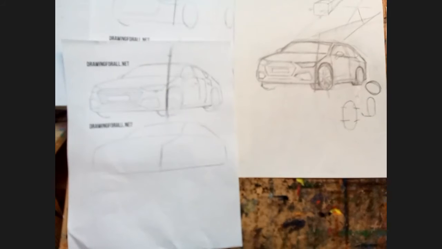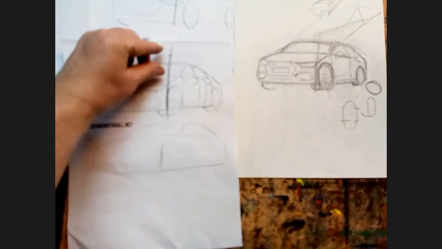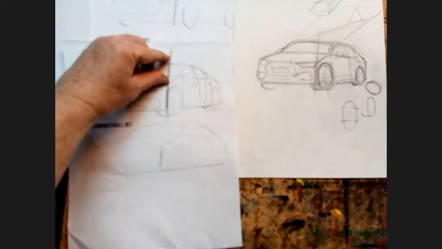Jackie, looking better. Yeah, looking much better. However, I hate to tell you this. If you measure your grill, so remember, we measured our grill from top to bottom here and saw that this is taller. Do that measurement on your car and see what happens.